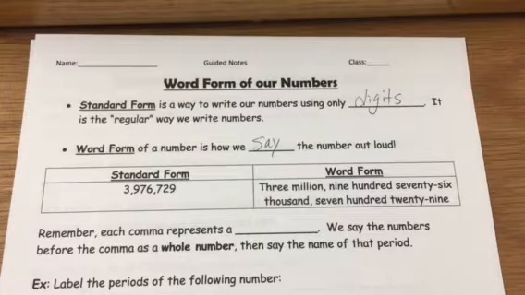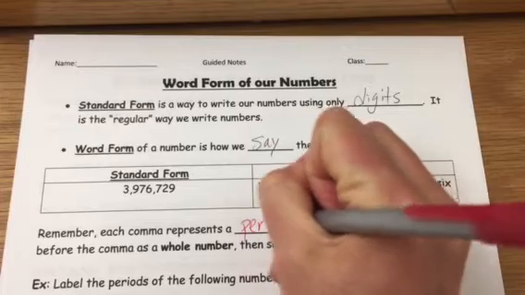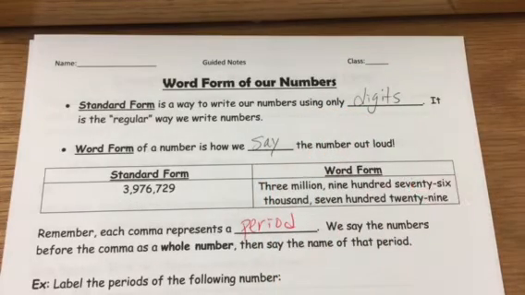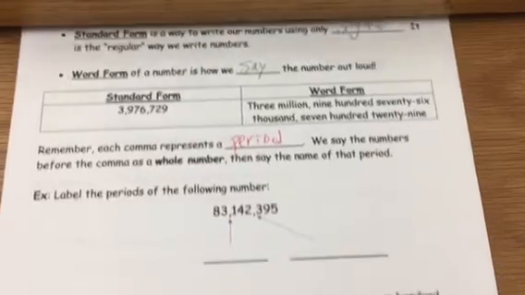So remember, each comma represents a period. We learned about that when we were talking about place values. A period is a grouping of 3 digits. We say the numbers before the comma as a whole number, then we say the name of that particular period. So let's look at an example.